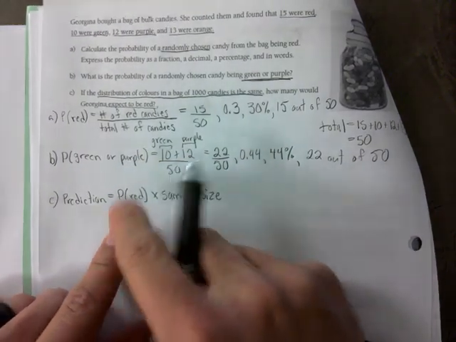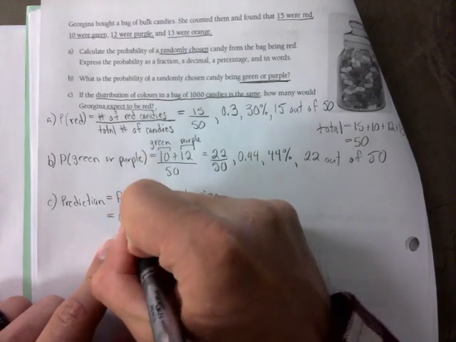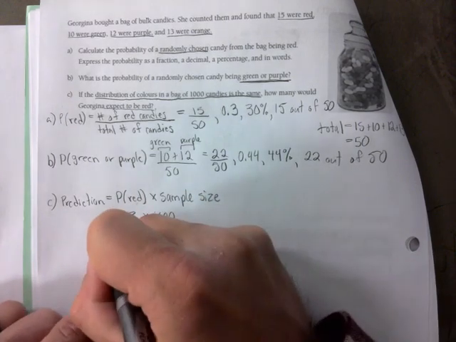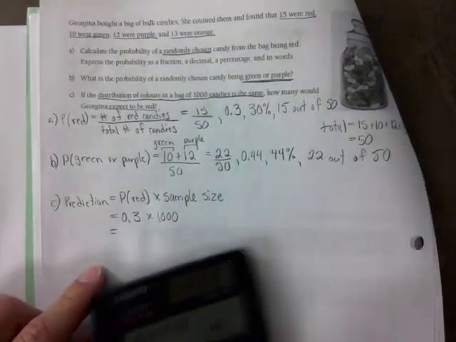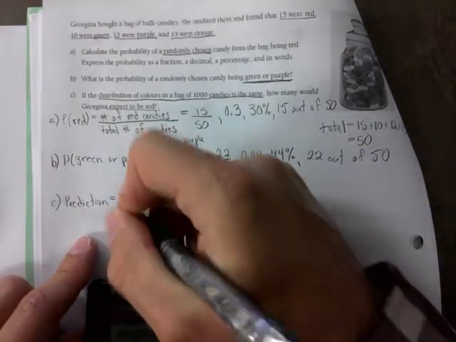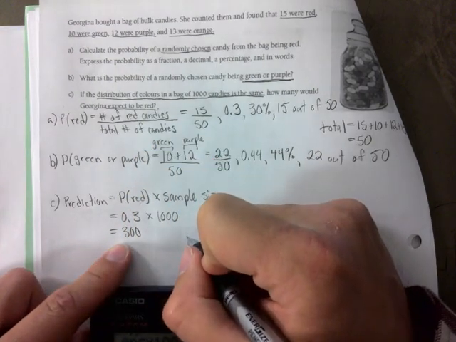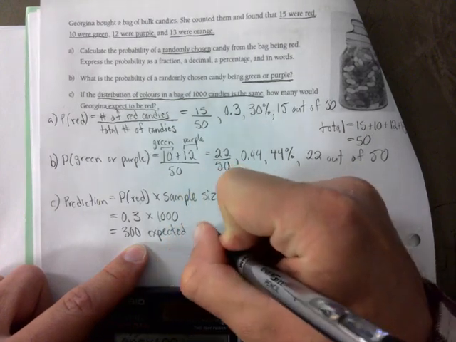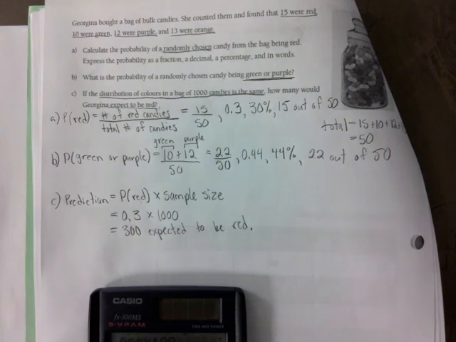But we can use a fraction or a decimal. So I'm just going to use a decimal and then times our sample size, which is 1,000. And 30% of 1,000 is 300. So 300 expected to be red out of 1,000.